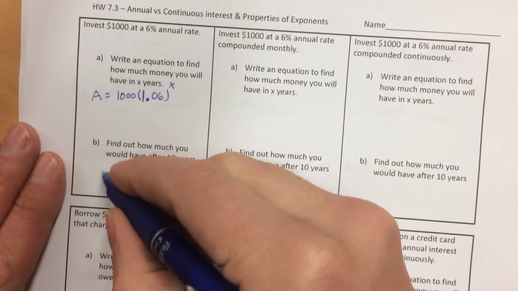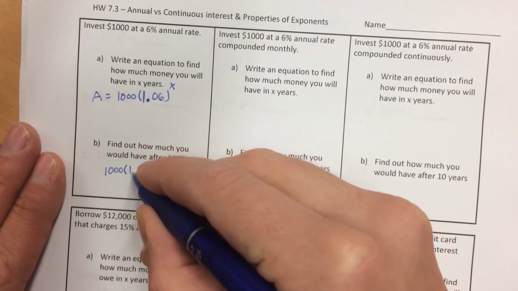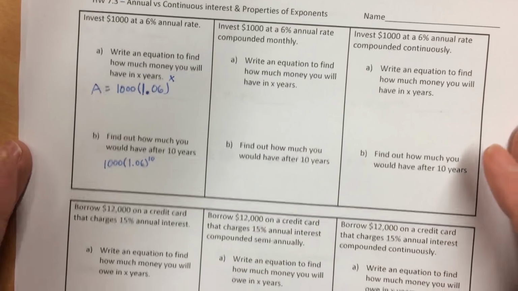To find out how much money you have after 10 years, you would simply do 1,000 times 1.06 to the 10th power, which you can type into a calculator.